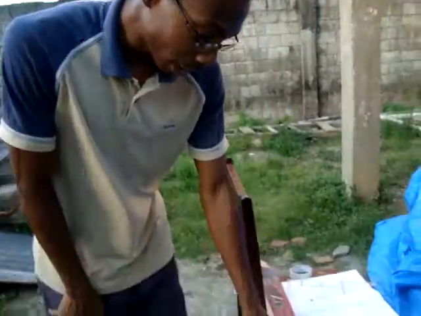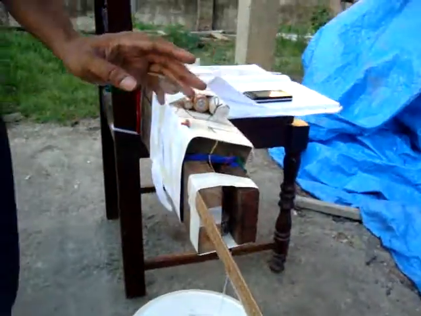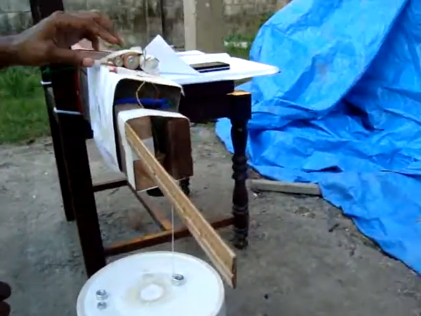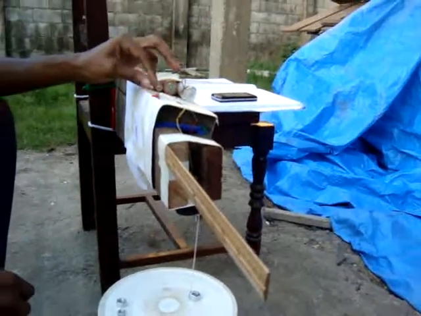Hi, my name is Nathan Alexander, and I'm about to show you an experiment that I have done to test centripetal force. And this is the circuit that I've set up to experiment on centripetal force.